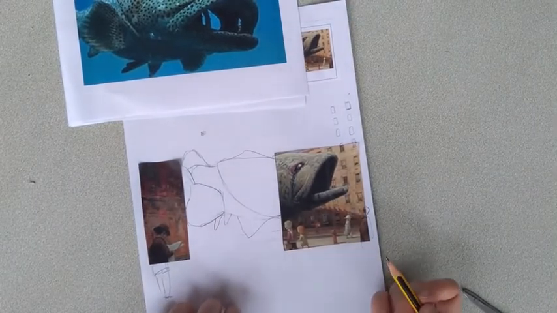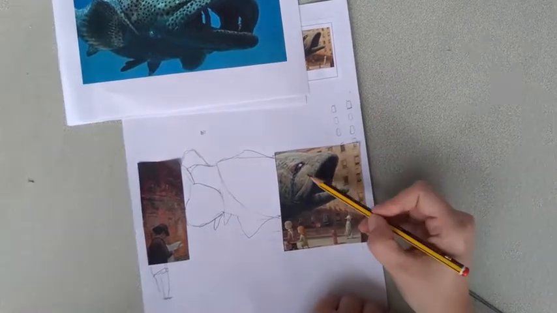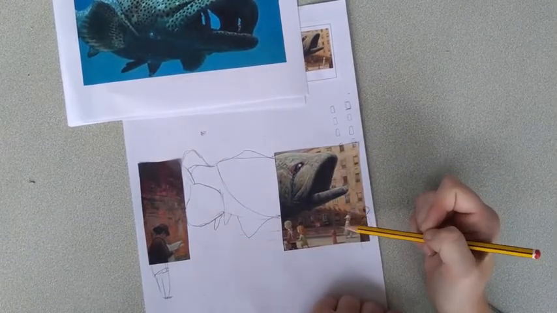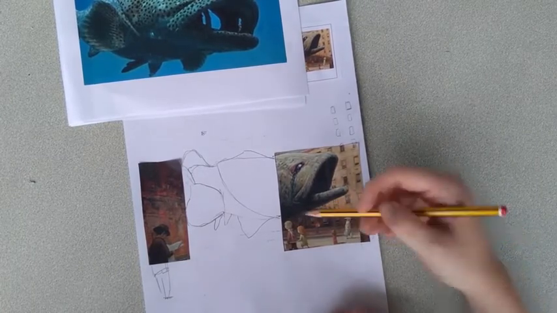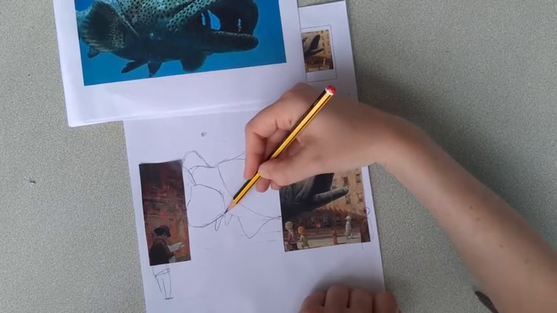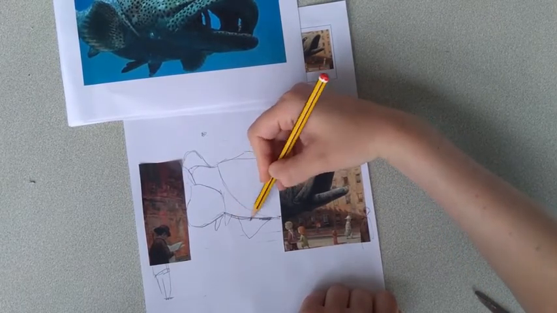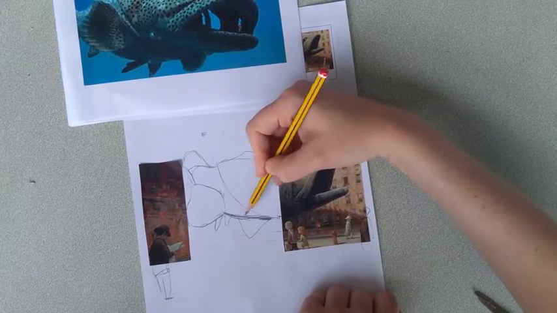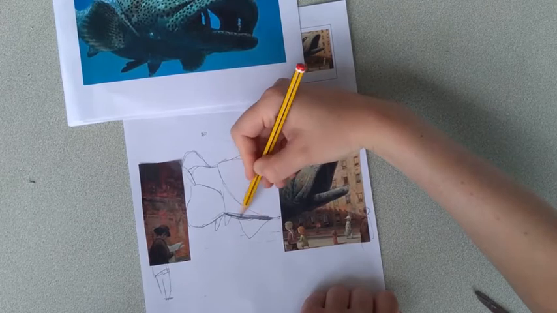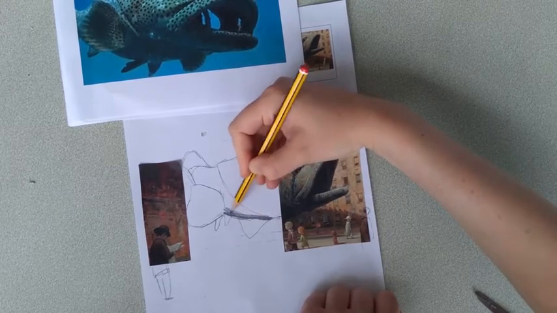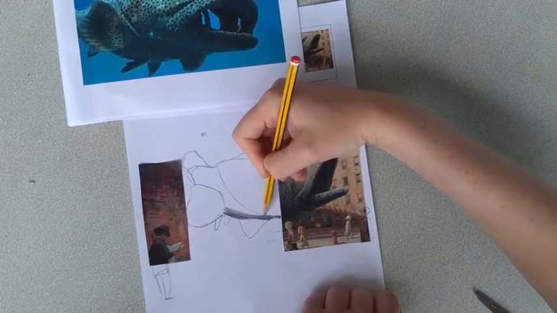Okay, so that's the rough outline of my fish. Now we need to make it look a little bit more like the picture. So this bottom part is quite dark, so I am going to push a little bit harder with my pencil and start to shade in this area here. And it has to go all the way up to the fish.